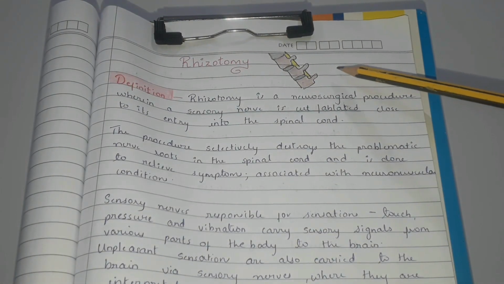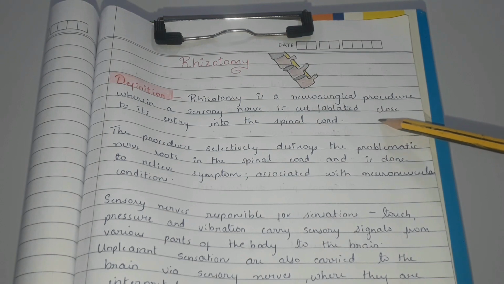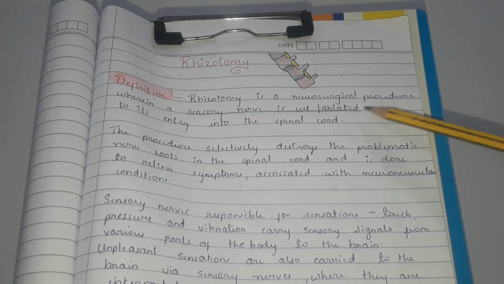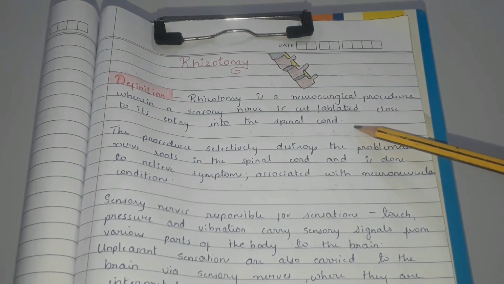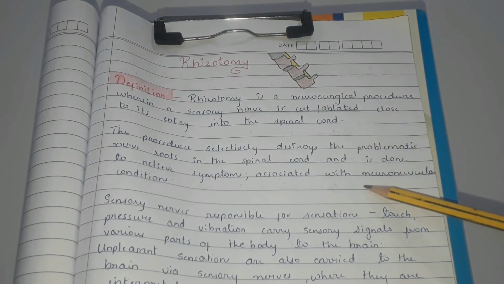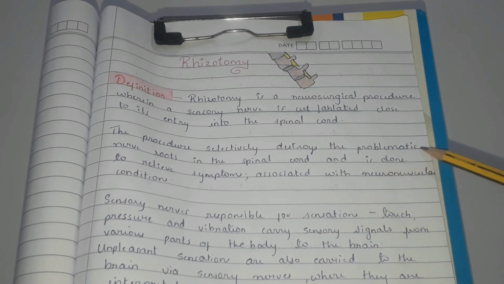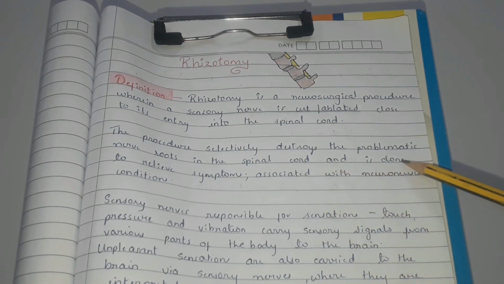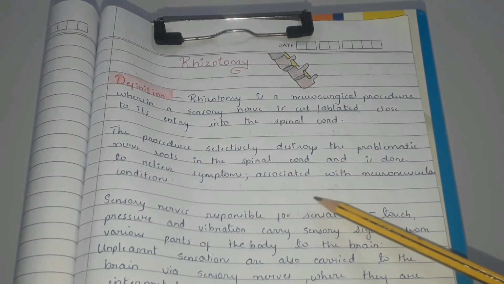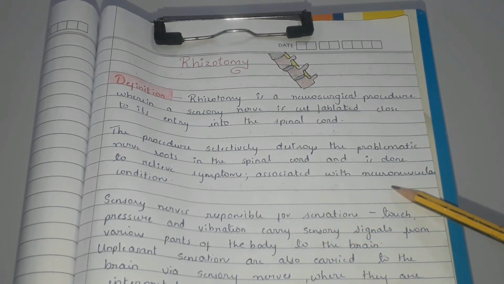Rhizotomy. Rhizotomy is a neurosurgical procedure wherein a sensory nerve is cut or ablated close to its entry into the spinal cord. The procedure selectively destroys the problematic nerve roots in the spinal cord and is done to relieve symptoms associated with neuromuscular conditions.